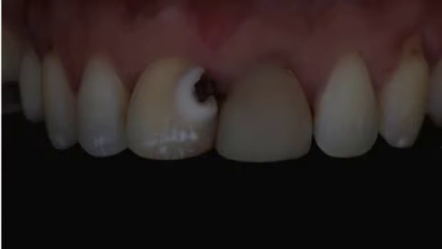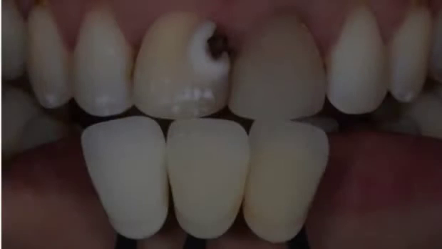This is the image with a polarized filter to be able to give color information to my dental technician, because this case will be managed in an indirect restorative way. We are going to create metal-free ceramic restorations.